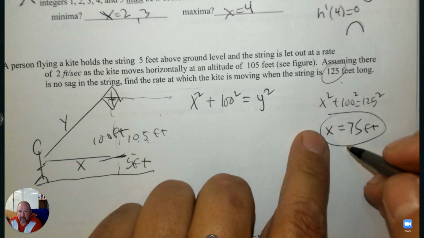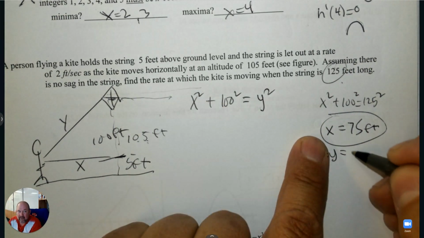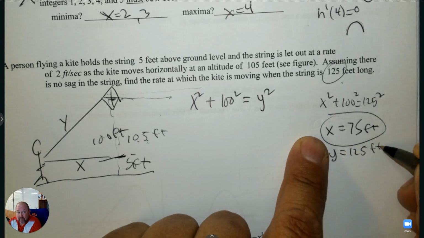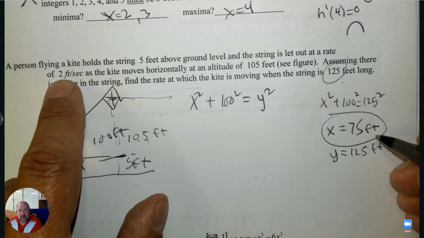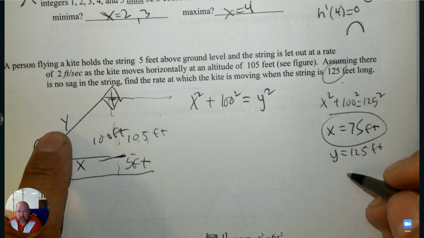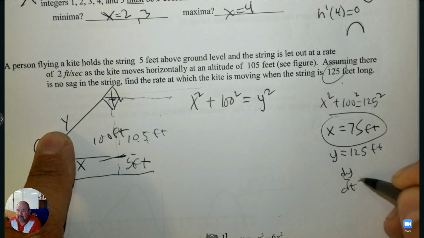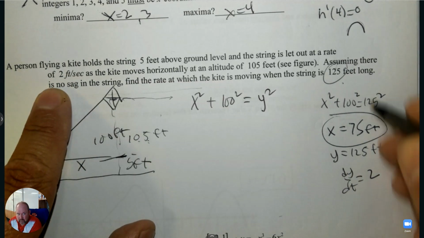So now I have the numbers I need. I know x is that. I know y is 125, so I have those. Is there a rate? So what is that rate? The string rate. So that string is y. So dy by dt, the rate of the string, is 2. So those things I know.